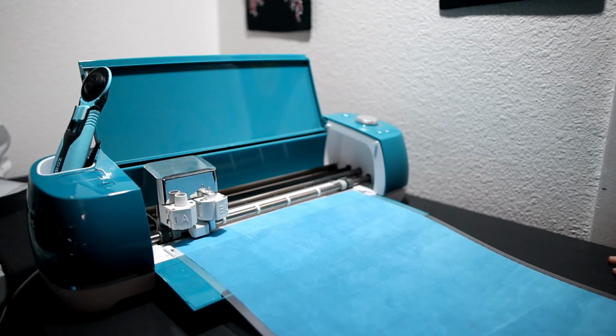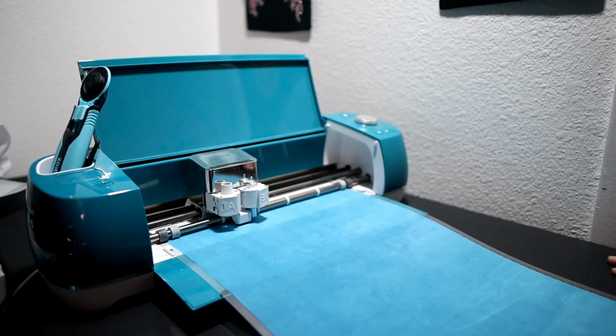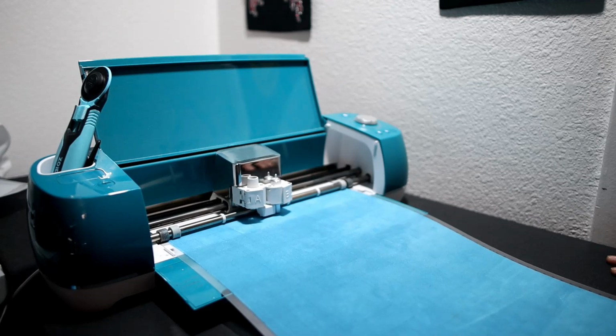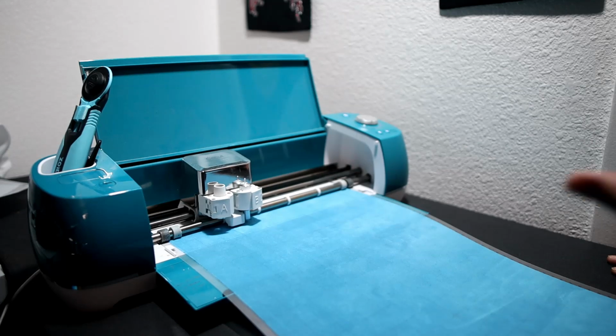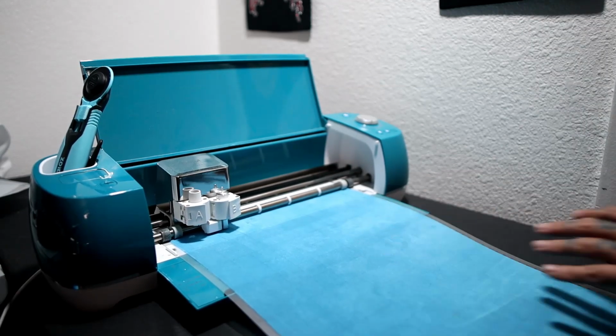This is gonna take a few minutes with the Cricut Explorer 2. I would just estimate it's gonna take about 5 minutes or so. I believe the newer ones probably won't take as long, but I'm still happy with my Cricut Explorer 2. It does everything that I needed to, so I will see you in the next step once this is done.